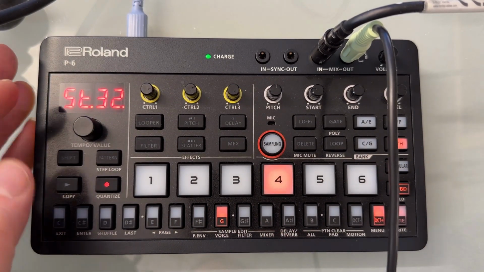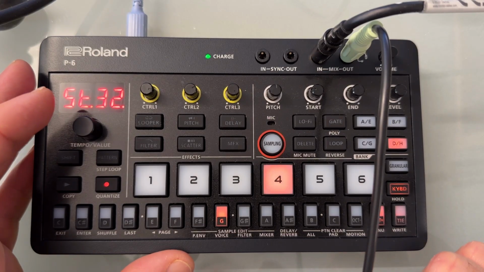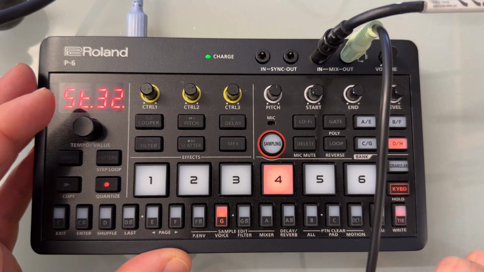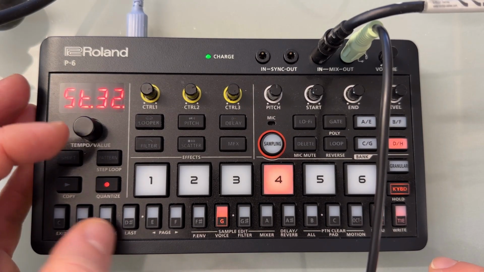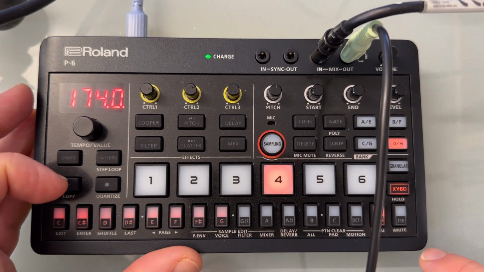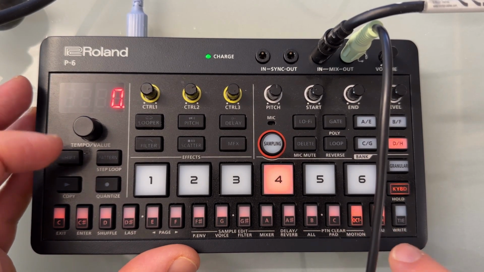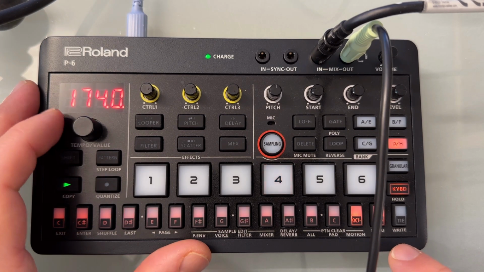Oh, all good. Now I have spread all my 32 slices across all the notes of the range of the keyboard. And now let's do that. Putting back the keyboard to where it was, and let's have a listen.